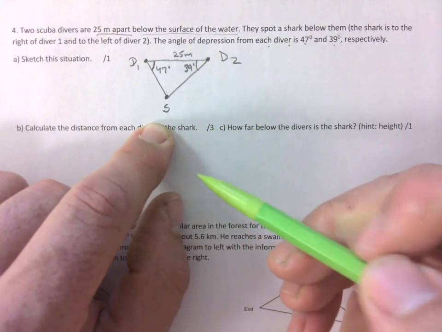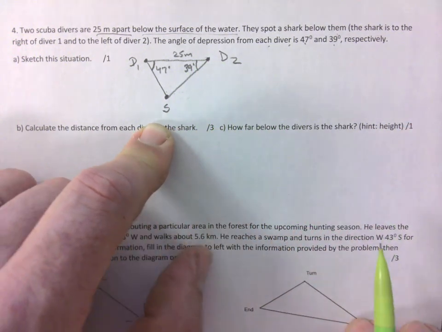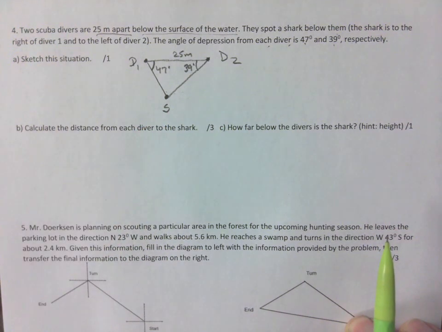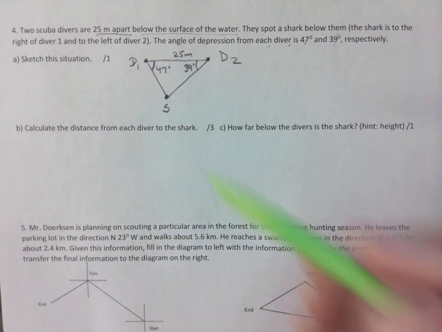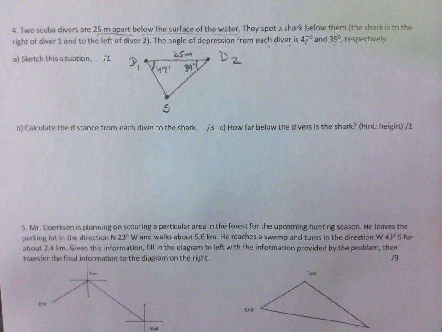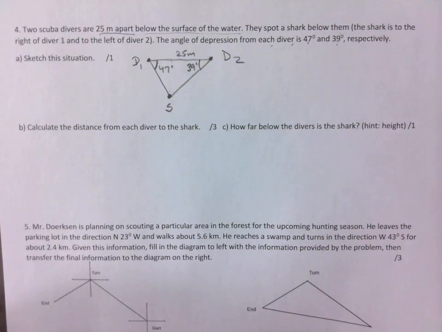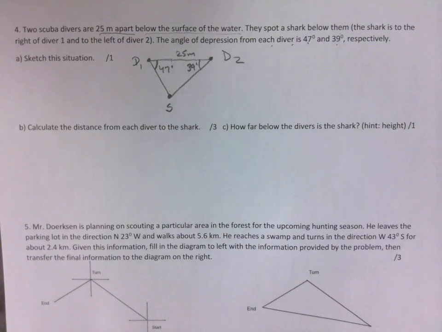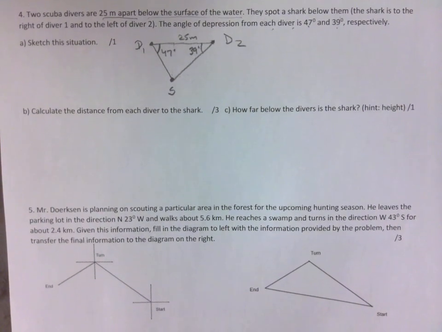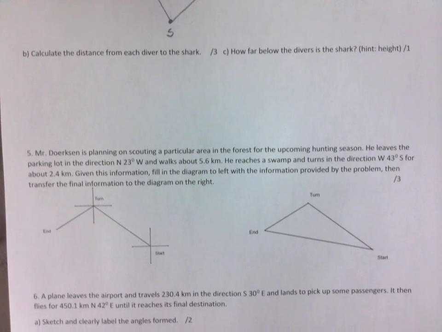Okay, so if you have that, you get the mark. You get the mark. I could have asked you the direct distance from each diver to the shark. I could have asked you how far below the divers the shark would be, all of that stuff. But I won't this time. Let's keep going. We're going to go to the compass directions here.